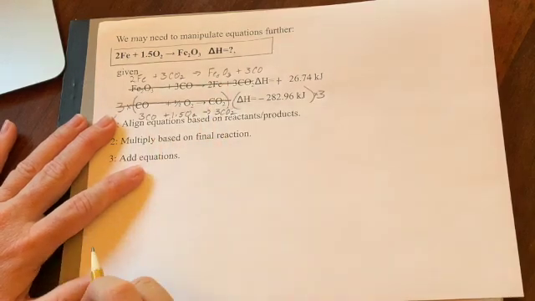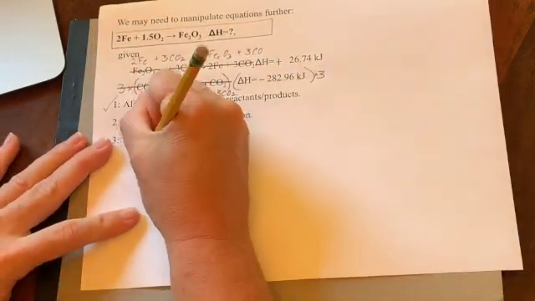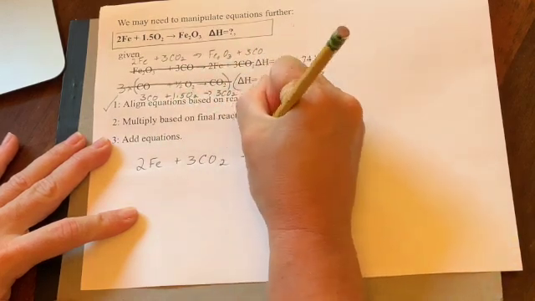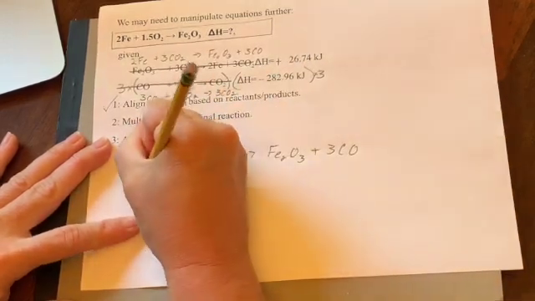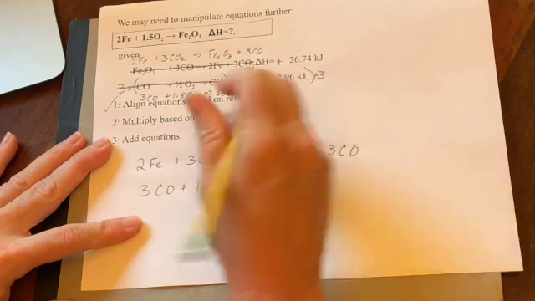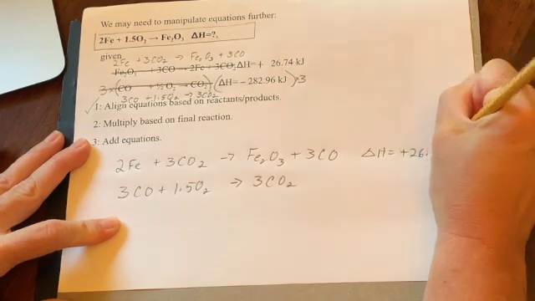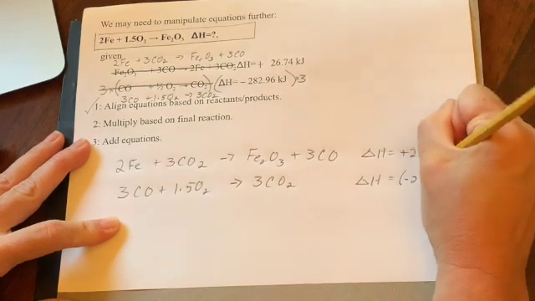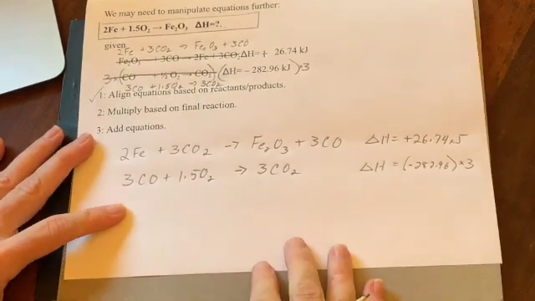Now let's see if this all works out. I'm just looking at what I've written in pencil, just for ease of seeing it. I wouldn't expect you to do this every time, but I'm just going to rewrite what I have here. I know this takes an extra second, but that's okay, because it's a little easier to look at. My delta H for the top now is plus 26.74 kilojoules. My delta H for the bottom is negative 282.96 times 3, and we can do that in our calculators later.